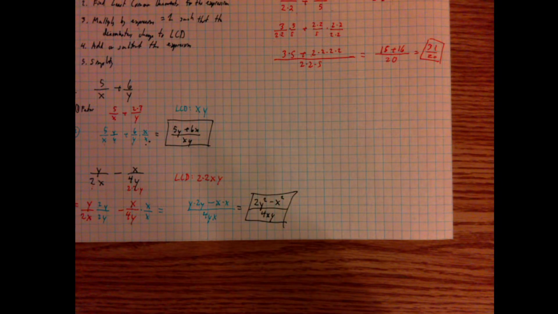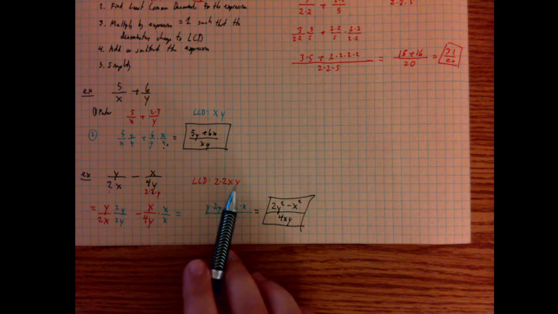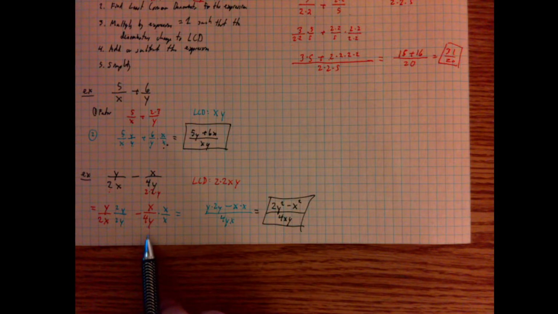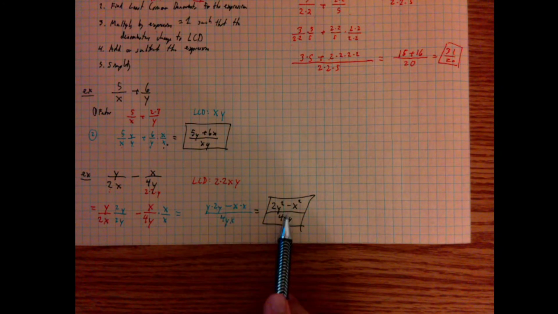So there's an example where we have these conflicting bottoms that end up needing a least common denominator. Note, we want to have the least common denominator. Having a common denominator is one thing, but if you have a least common denominator, it saves a lot of time at the end.